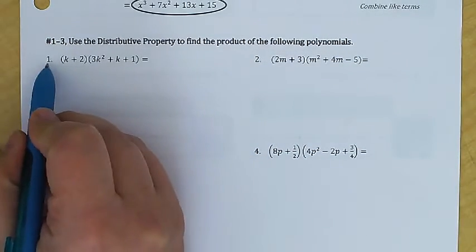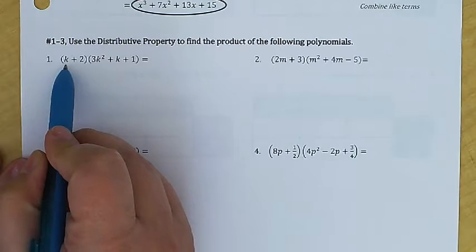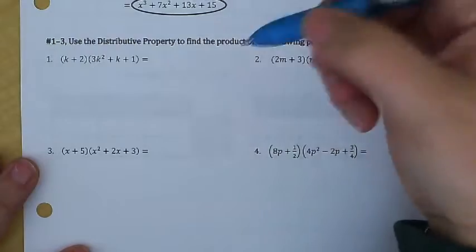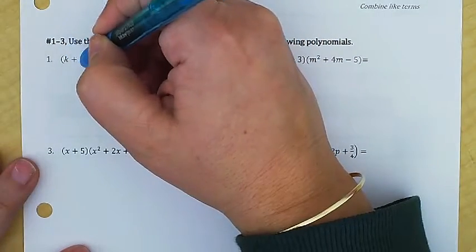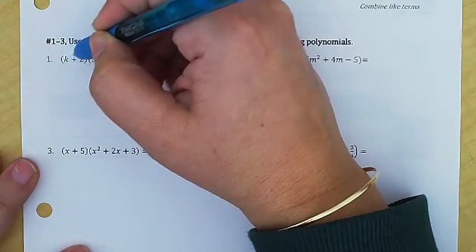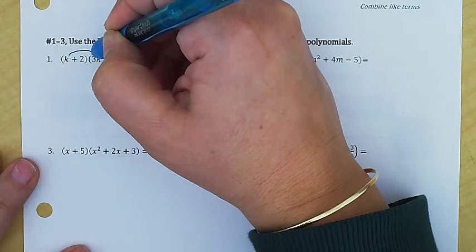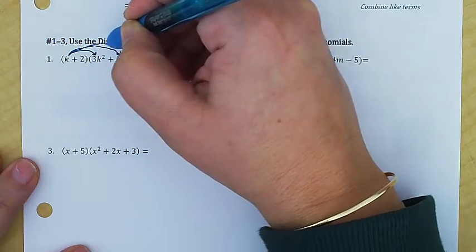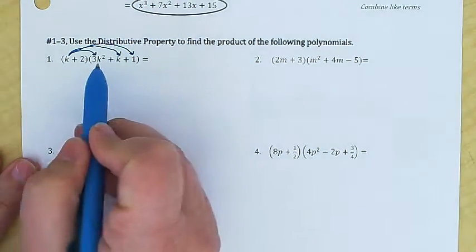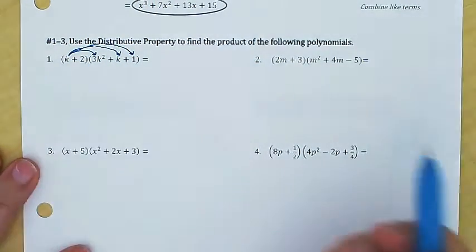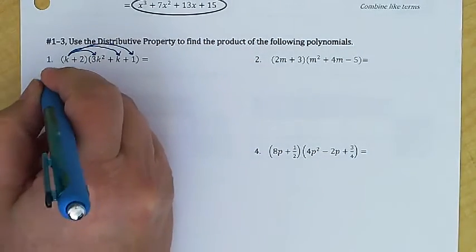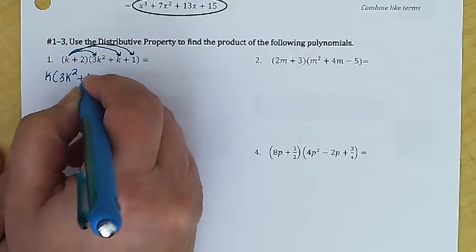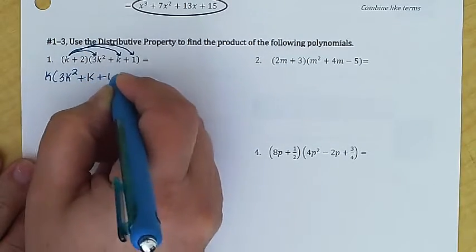Let's do number 1 here. I could take this binomial, k plus 2, being multiplied by this trinomial. If I think of this in terms of distributing, the idea is to take k, and for a moment we'll ignore everything else. I'm going to start with the term k, and I'm going to distribute it to the other polynomial that I'm multiplying by. I want to make sure that k has the opportunity to be multiplied by all of the terms in my second polynomial. So I would do k times the 3k squared plus k plus 1.